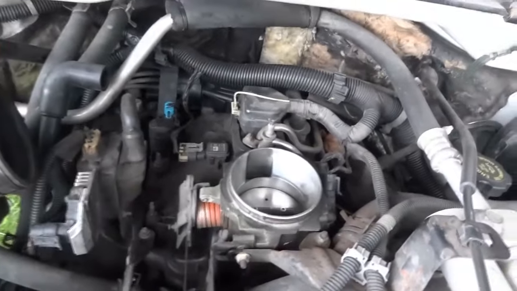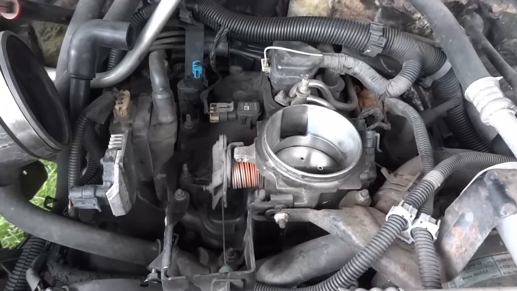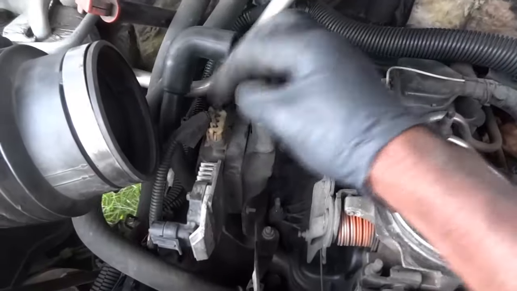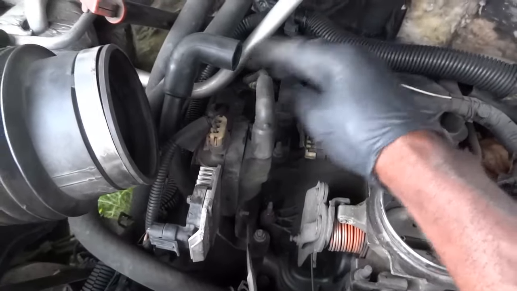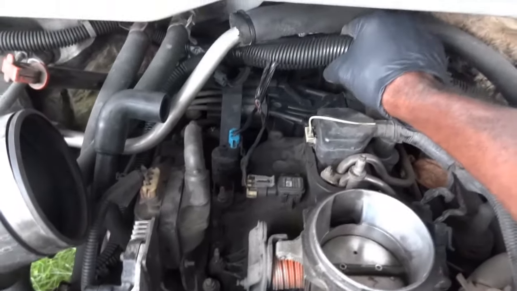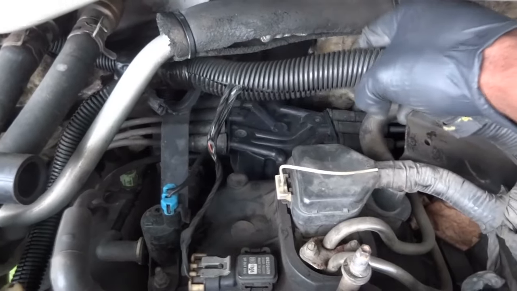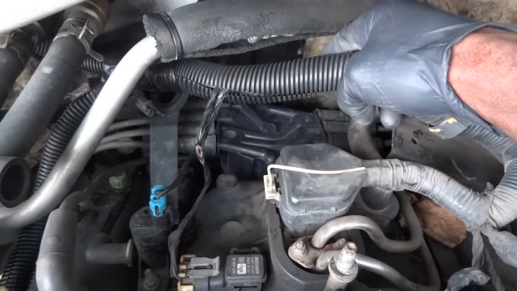It smells like fuel here, so I'm pretty sure the spark plugs are fouled. So here's our ignition coil, and there is our distributor. I hope you can see that. This is the distributor cap and these are the spark plug wires.